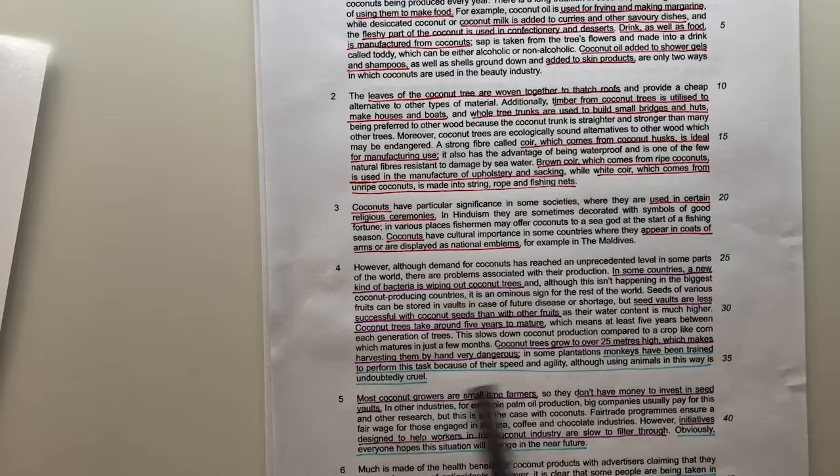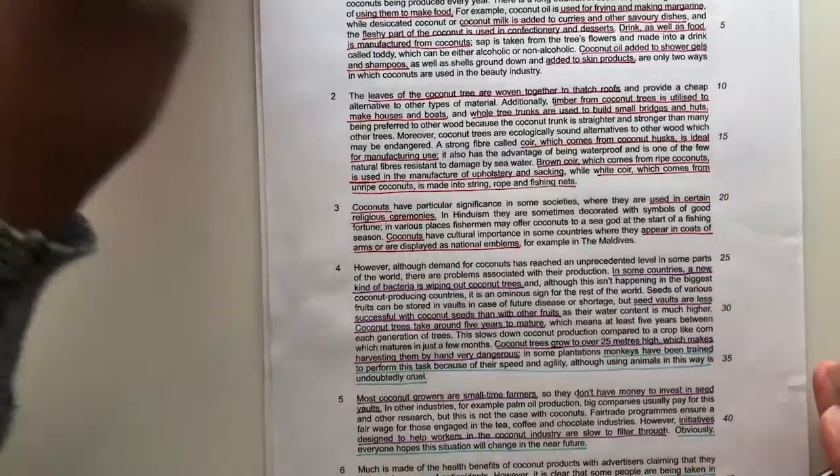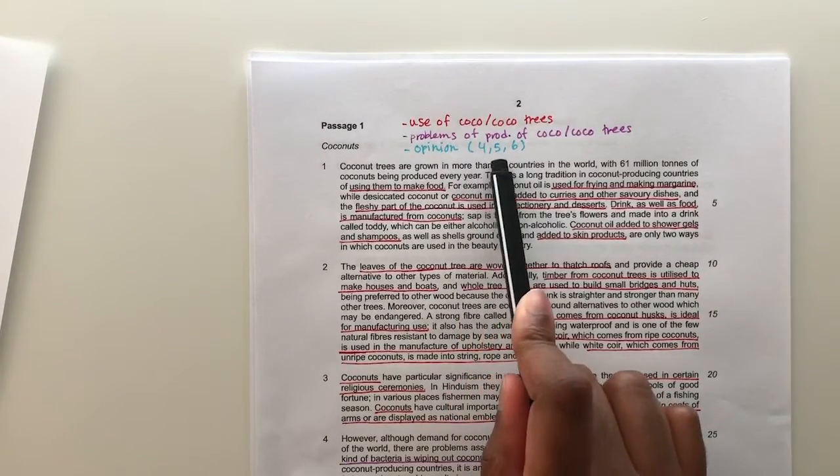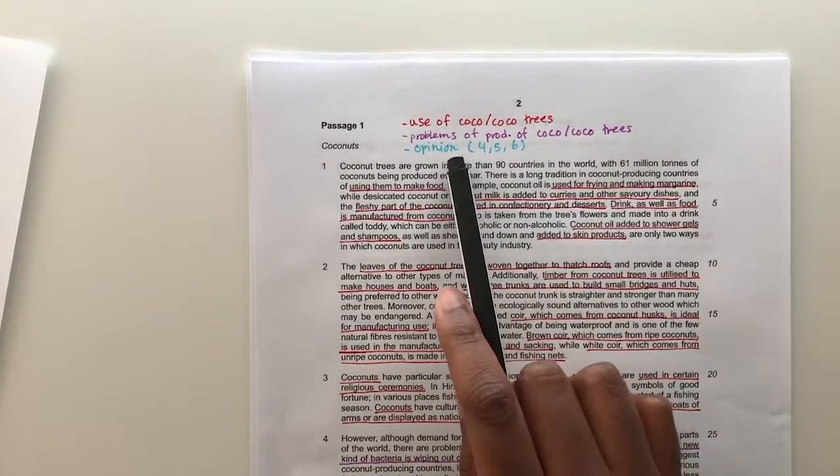Okay, so here we see that I highlighted in blue. And the reason why is because, again, up here, I know that in paragraph 4, 5, and 6, I'm looking for an opinion.